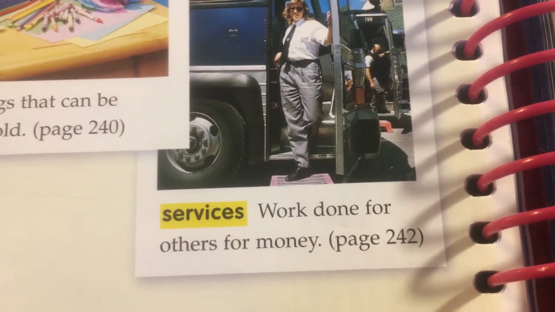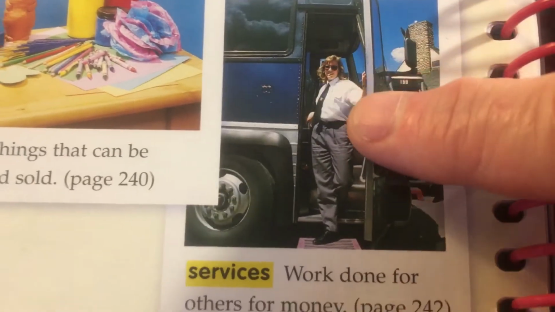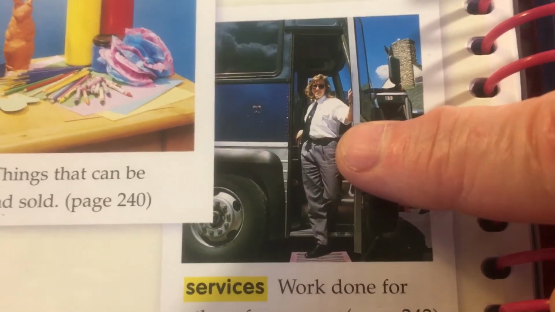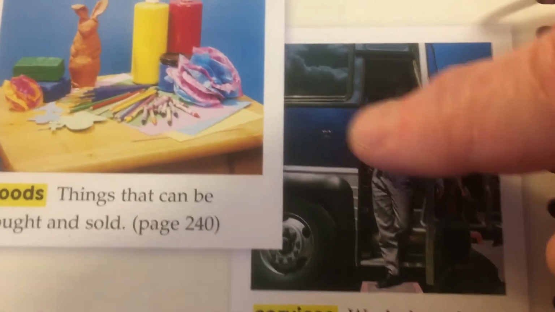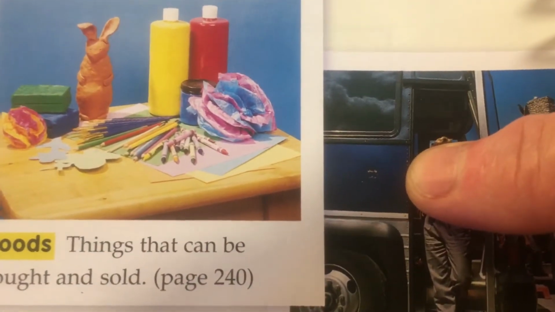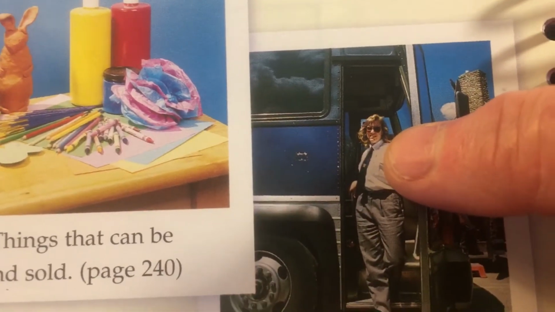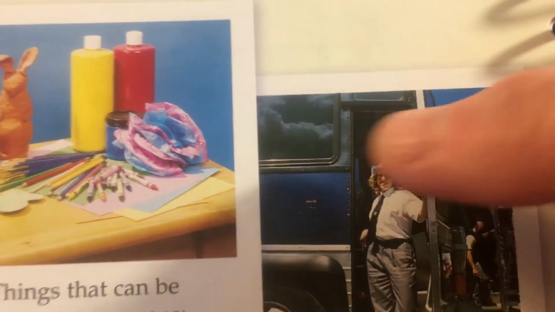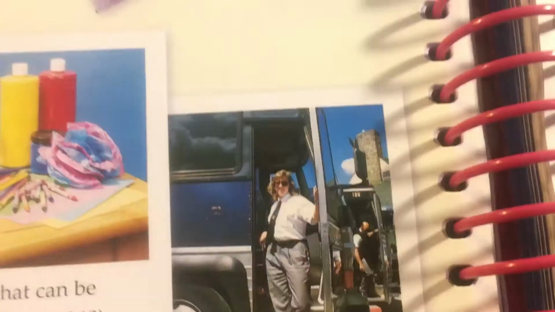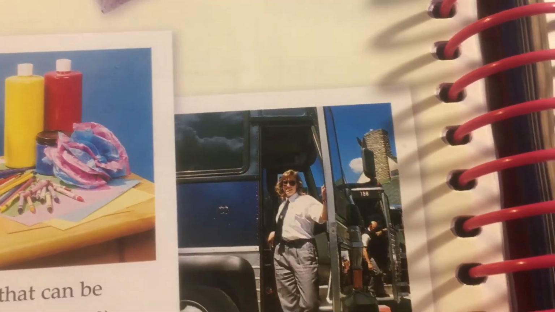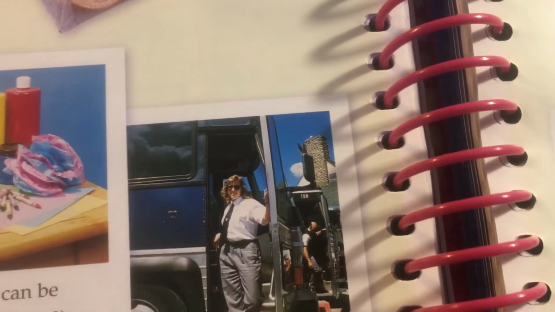Another example of a service, well, in the picture, a bus driver is providing transportation. So the bus is a good, but the driver isn't giving you the bus. The driver is transporting you on the bus. Transportation is not something you can touch or feel. It's something that they do for you. That's a service. Let me give you one other example of a service.